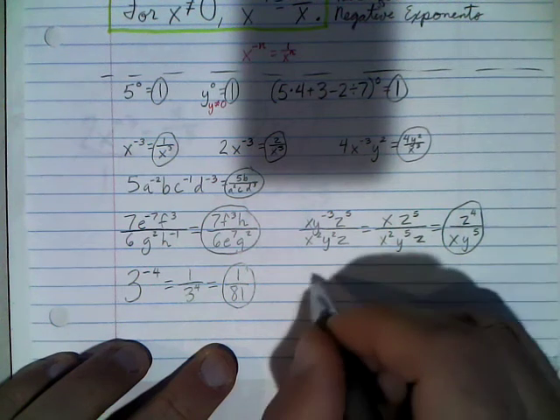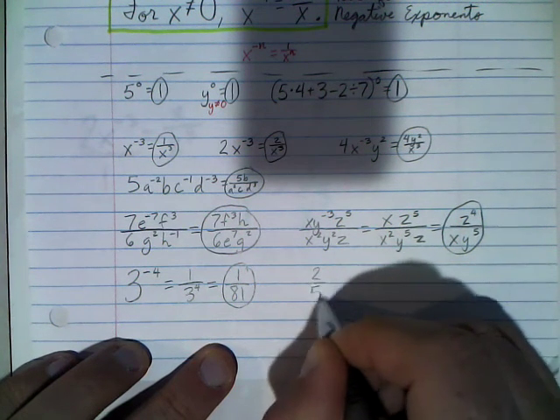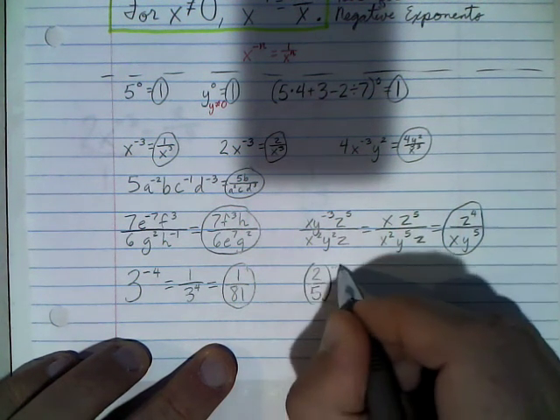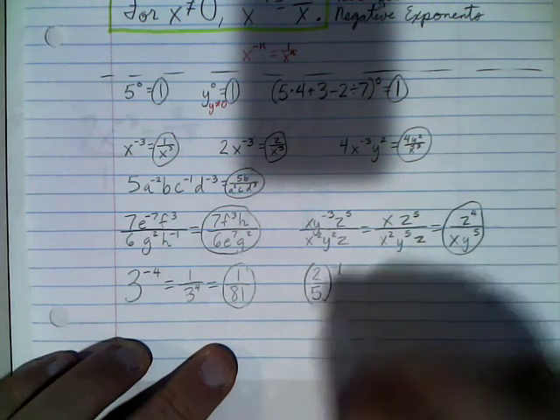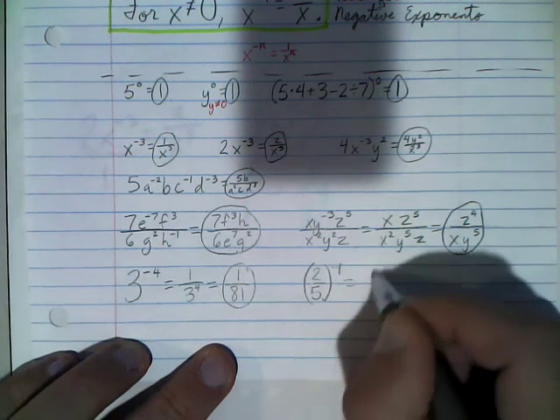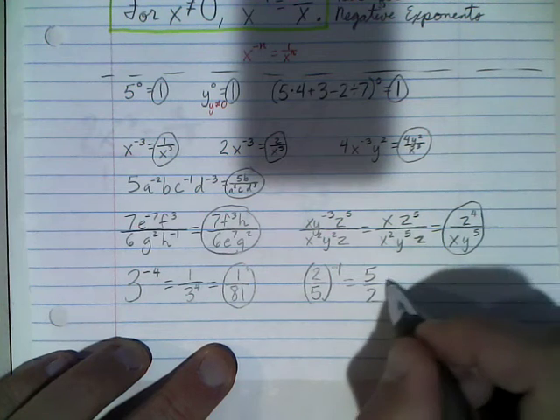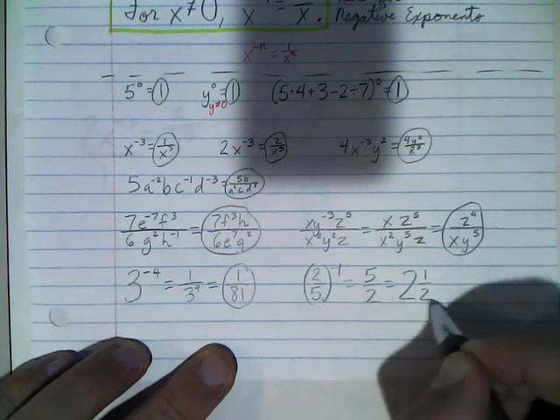If I had 2/5 in parentheses to the negative 1st power, this is going to tell me to flip the entire fraction. And so I'd get 5/2, or 2.5.